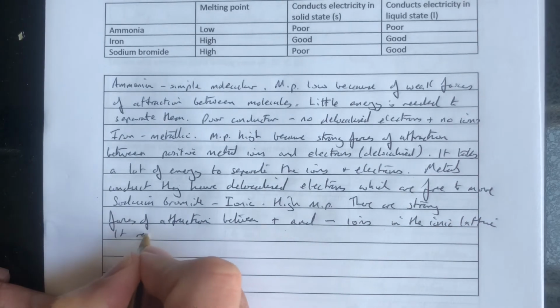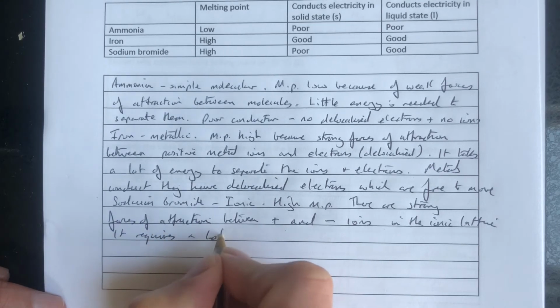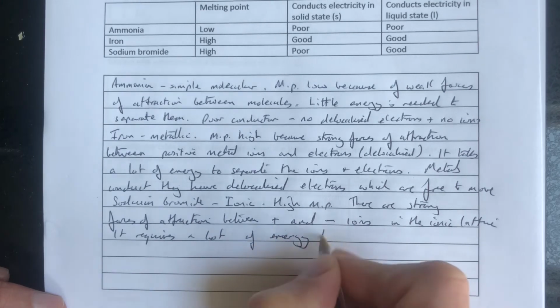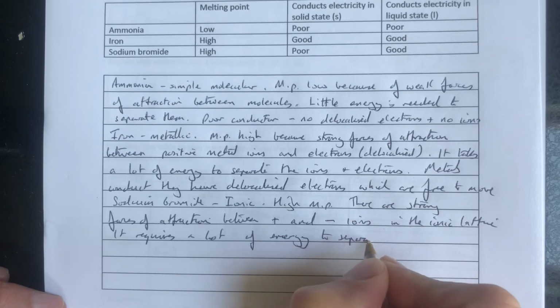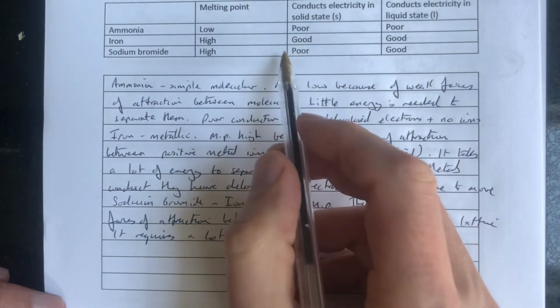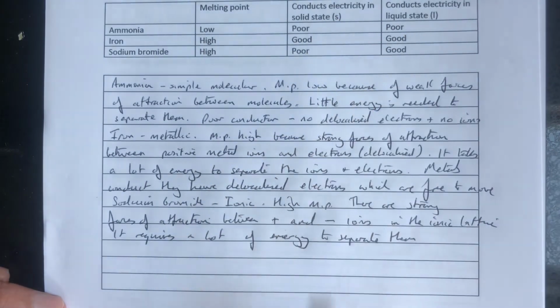It requires a lot of energy to separate them. And finally, electrical conductivity. In ionic substances, they're poor in the solid state and good in the liquid state.